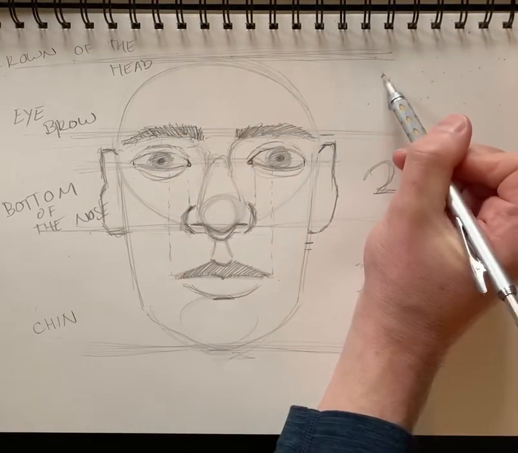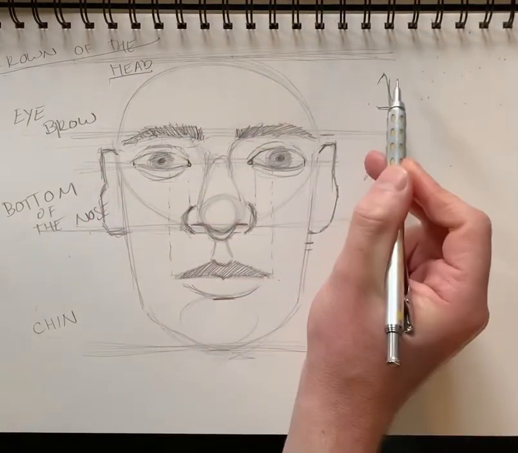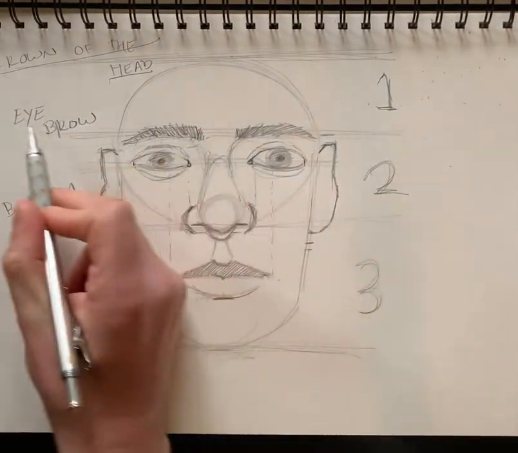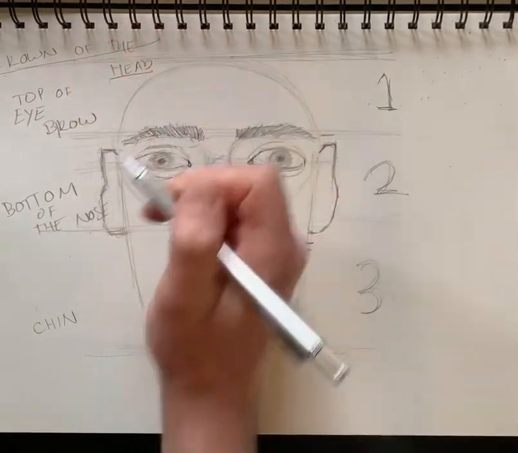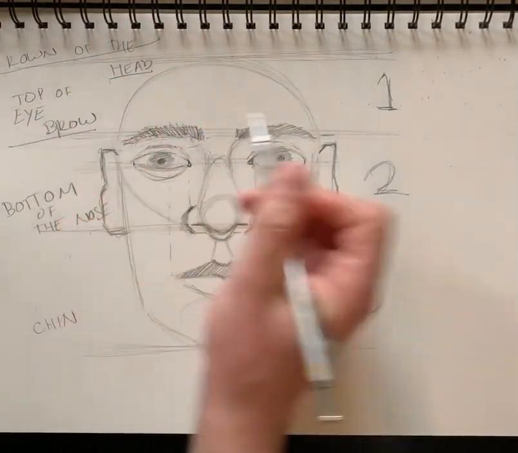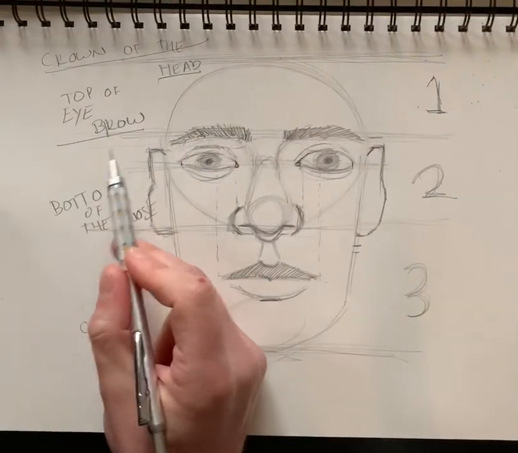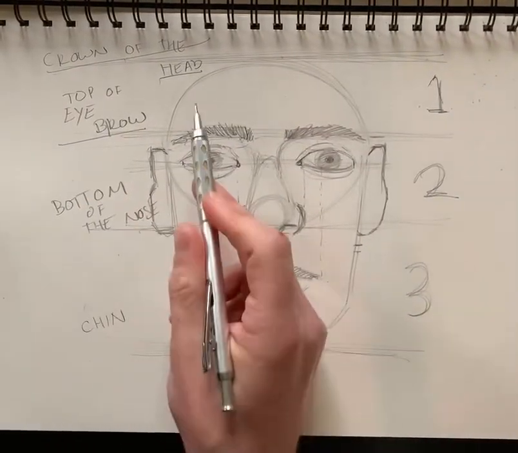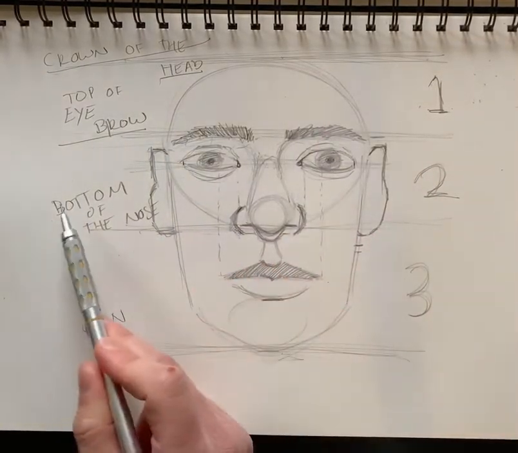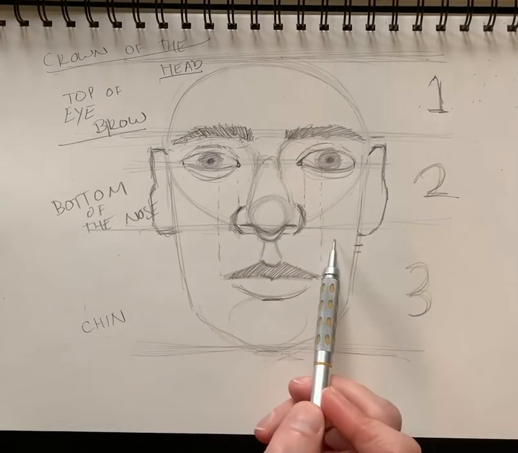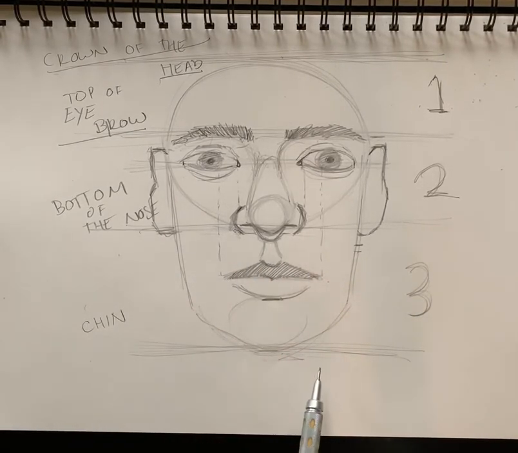So we got proportion number 1, which remember was the crown of the head to the top of the brow. Let's put top of eyebrow. All right? Section 1, crown of the head, top of the eyebrow. Good. Section number 2, top of the eyebrow to the bottom of the nose. There you go. Section number 3, bottom of the nose to the bottom of the chin.